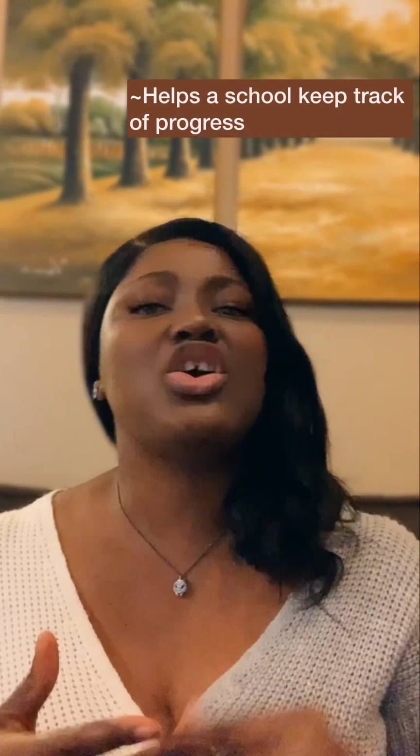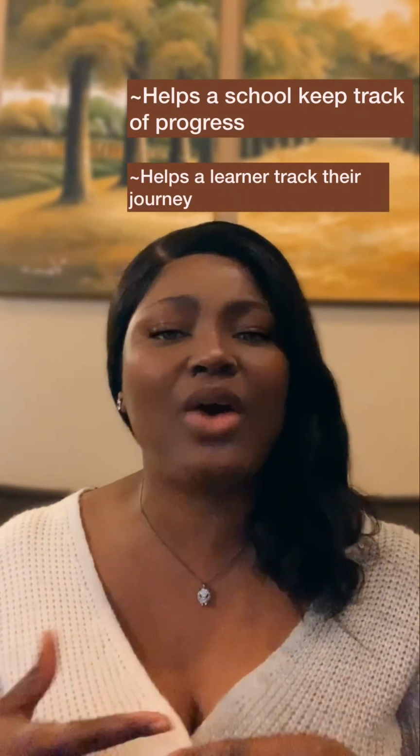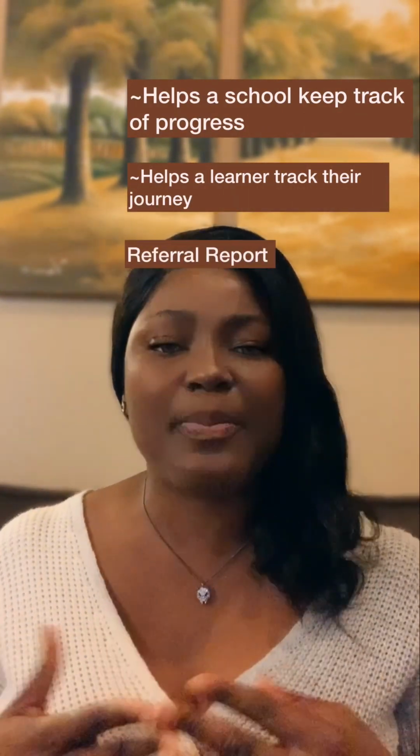Another advantage is when a learner is leaving your institution, moving to another place or graduating, the progress report will give the next people, anywhere he's going to, a comprehensive detail of what the learner has done with you. So it serves a purpose to help a school maintain a record of what they have been doing with the learners. It helps the learner, when they're moving forward, know where they're coming from. It also helps other institutions know how to help any learner at any point in time.